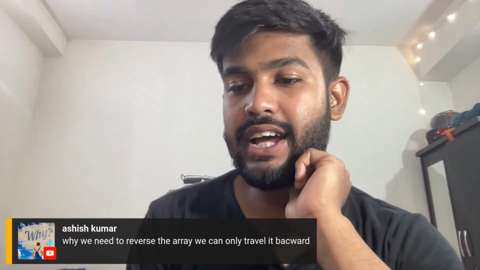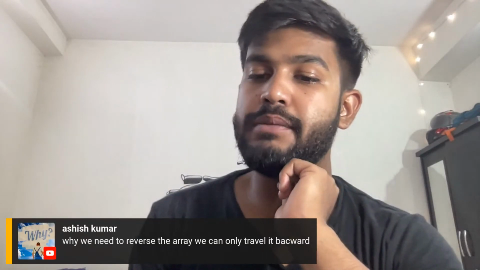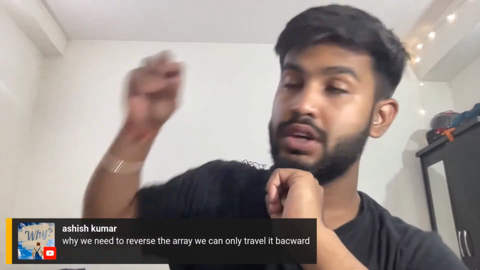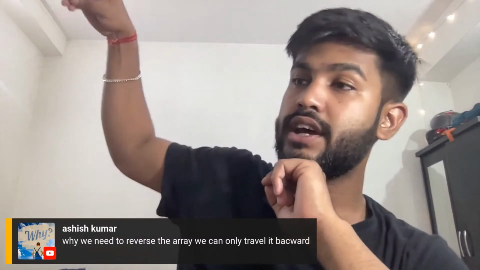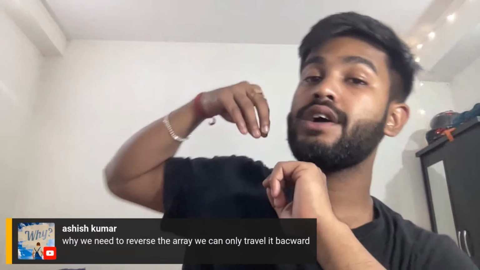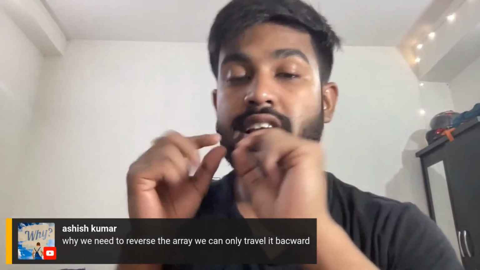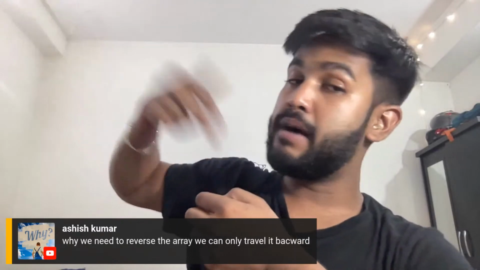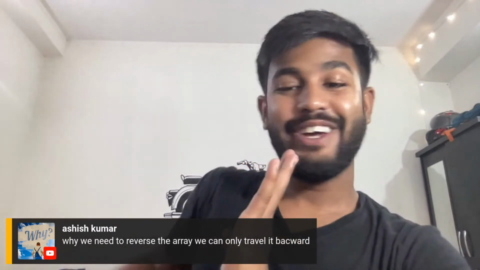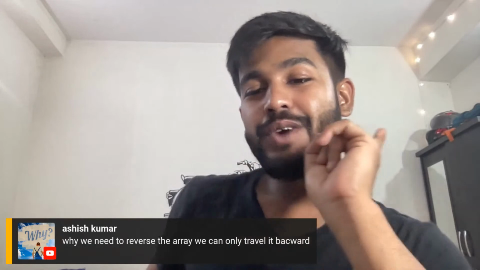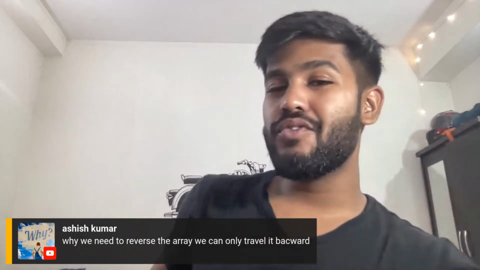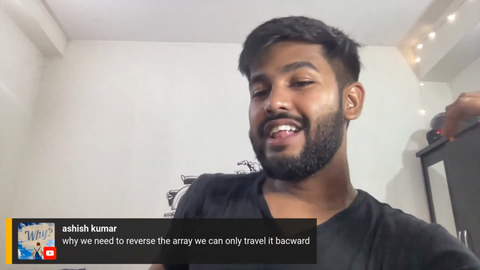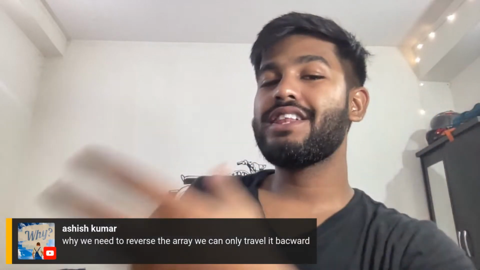Why do we need to traverse the array? We can only travel it backward. No, no, no. There is only a forward pointer. We don't have the pointer backward. We are given a singly linked list. In a singly linked list there is only a way forward, you can't come back. It's a maze. You can only move forward, you can't move backward. That is why we are just counting the size itself. We can't move backward in a simple linked list.